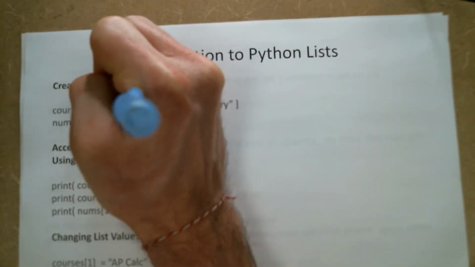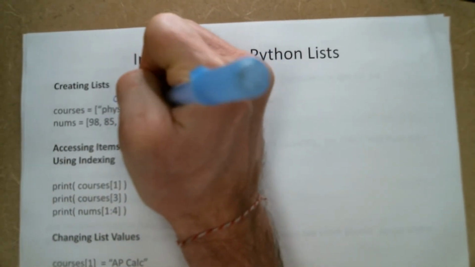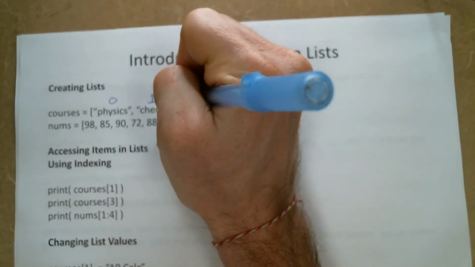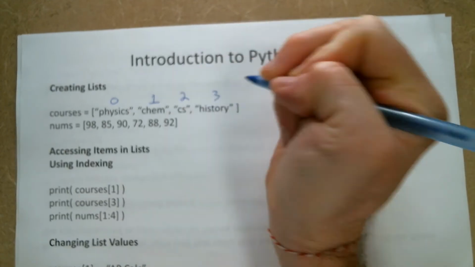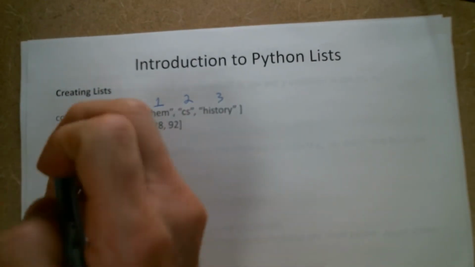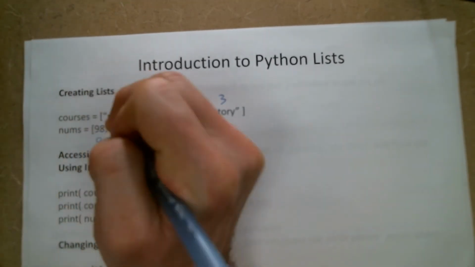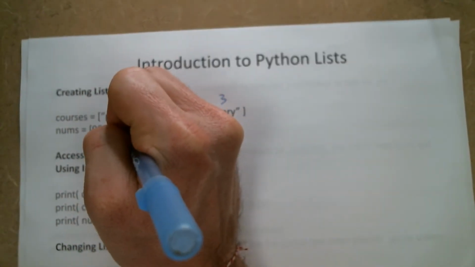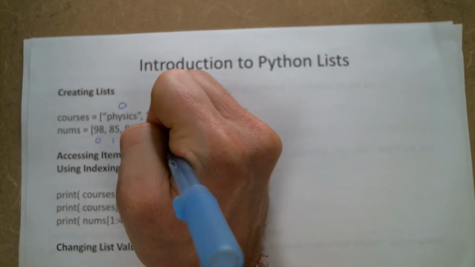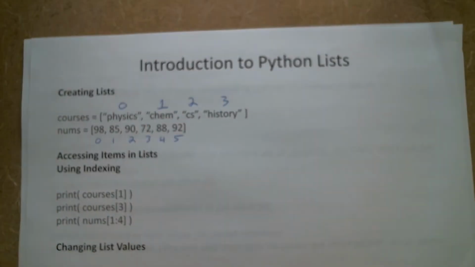So physics would be index 0, because we always start at 0. Chem would be index 1, CS would be index 2, history would be index 3. Same thing down here. This 98 would be index 0, 85 would be index 1, and so on: 0, 1, 2, 3, 4, and 5.